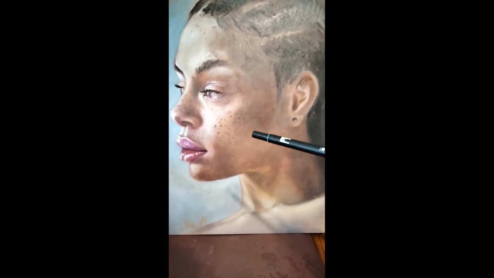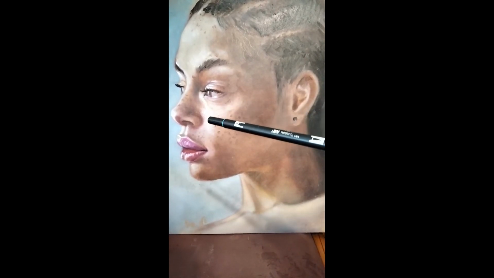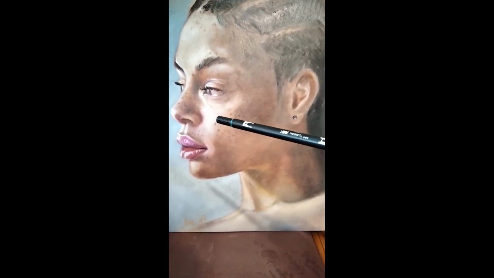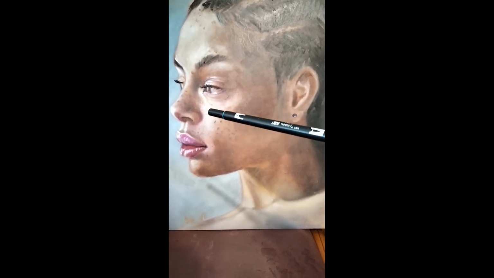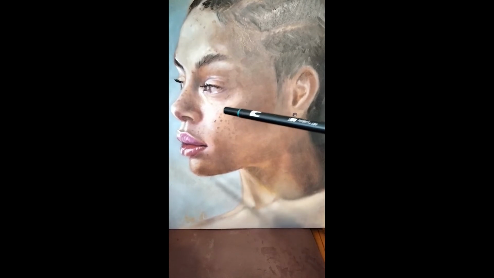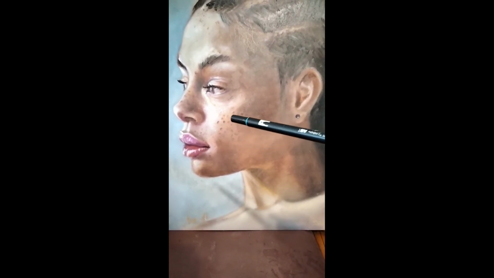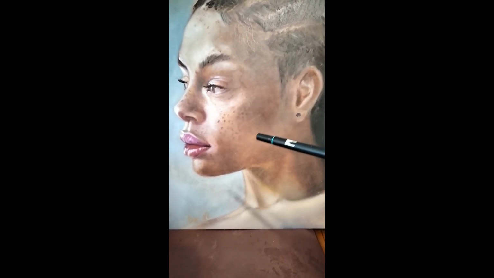So when you first do a blend, yes, you do tend to get a uniform area of color here and a uniform area of color here.